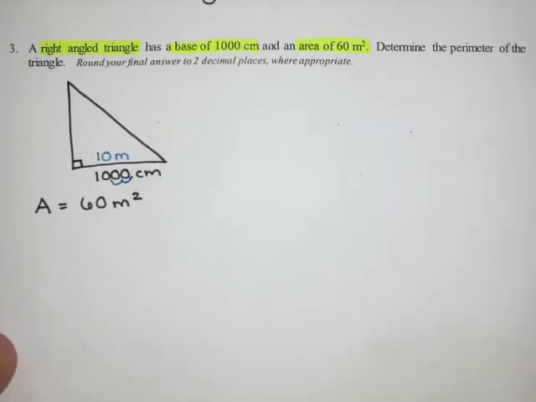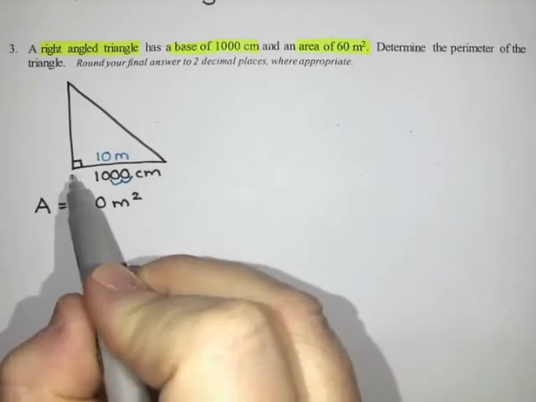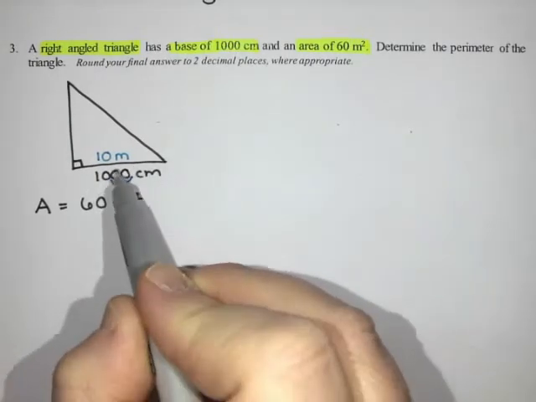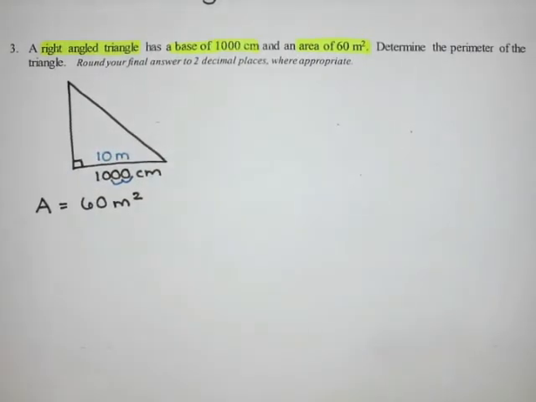So it says, determine the perimeter of the triangle. Now, perimeter is the distance around the outside of the triangle. And there are 1, 2, 3 sides. So we would find the perimeter by adding those 3 sides together. However, I only know one of the 3 sides. So that's going to be a little tricky.